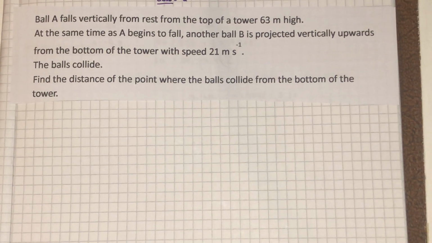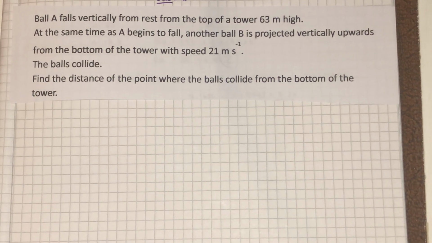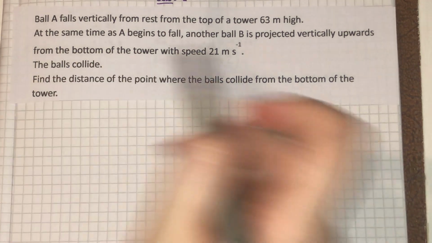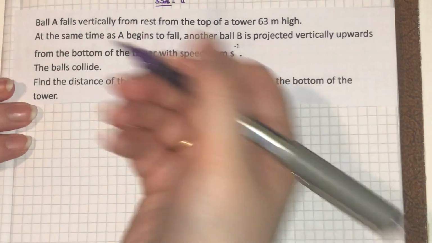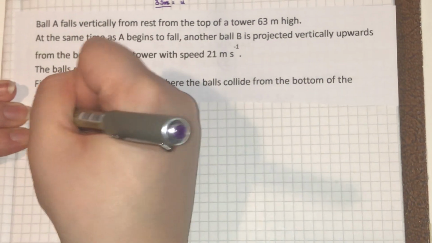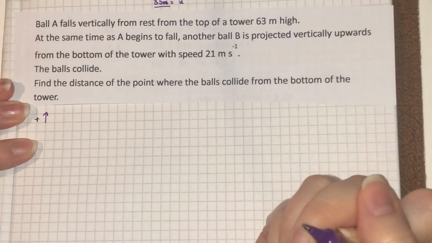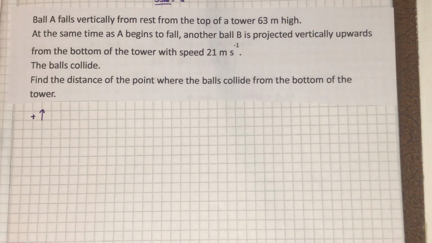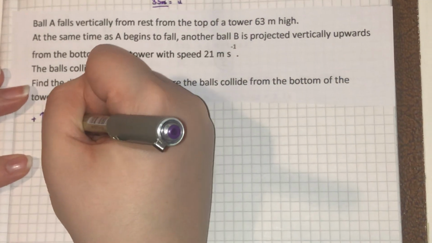Okay, so this is one of the most tricky questions that you could possibly get, because you are going to have to deal with simultaneous equations, but you've just got to think of it really logically. One thing that I always have to do is just draw a diagram, because at the moment all these words sort of just confuse me. Just to start off with, I'm making everything upwards positive, like I always do. Again, if you want to make downwards positive instead, that's absolutely fine. You should still get the same answer.